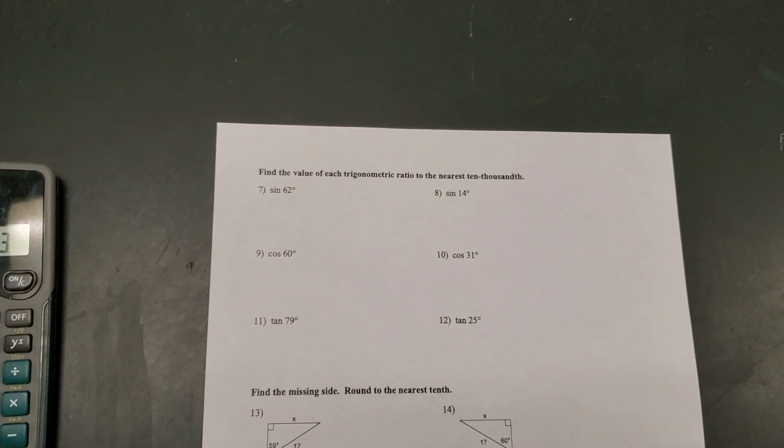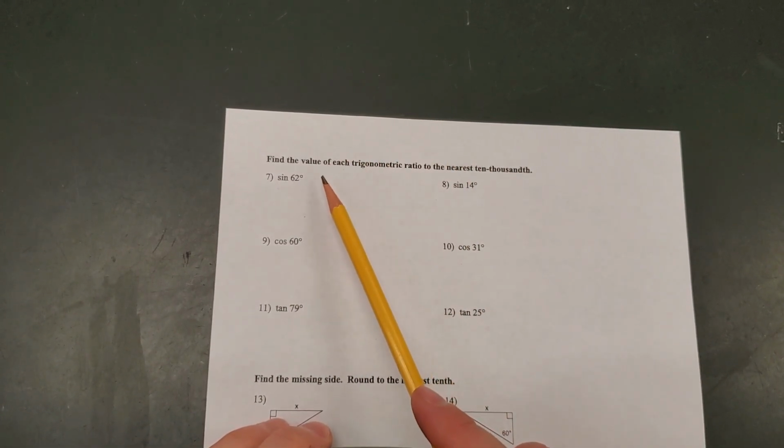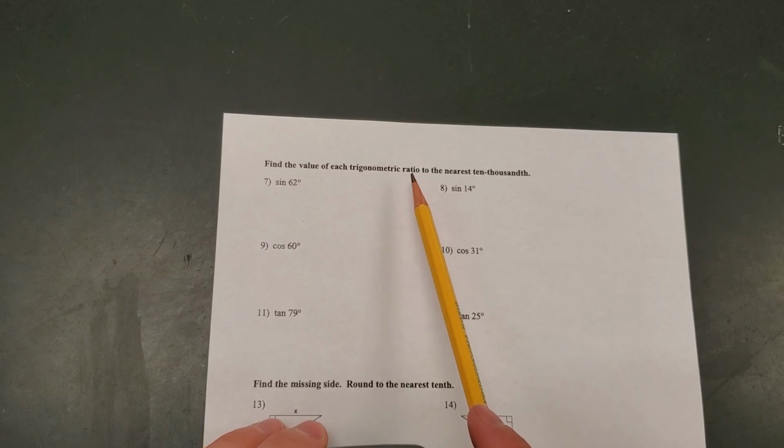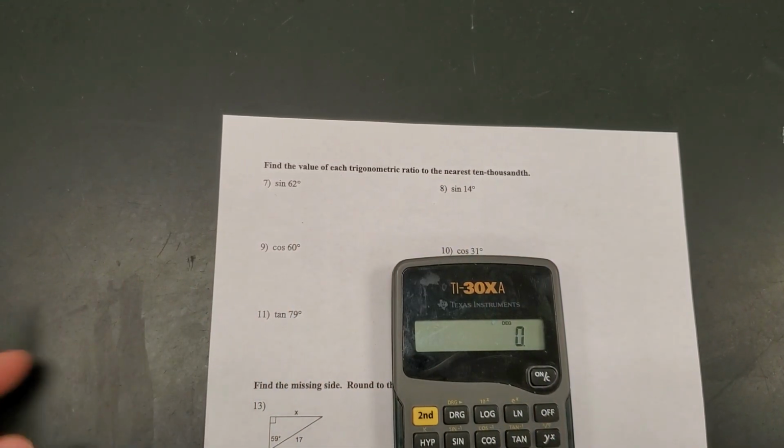Flip it over to the back and start getting used to how to plug this actually into the calculator. So it's asking us to find the value of each trigonometric ratio to the nearest 10,000th. That's just basically 2 decimal places.